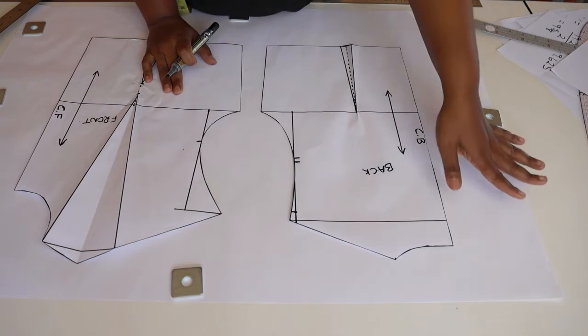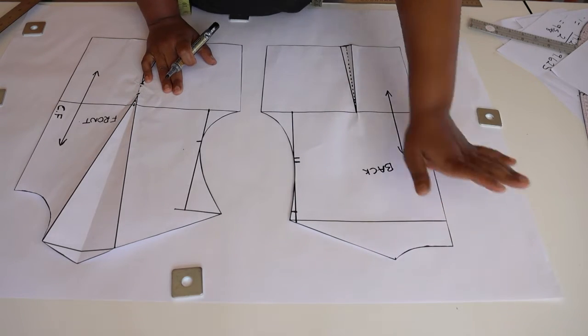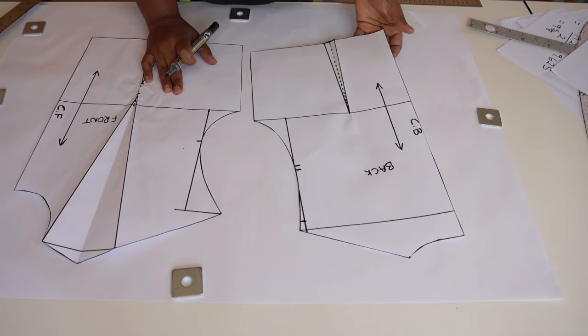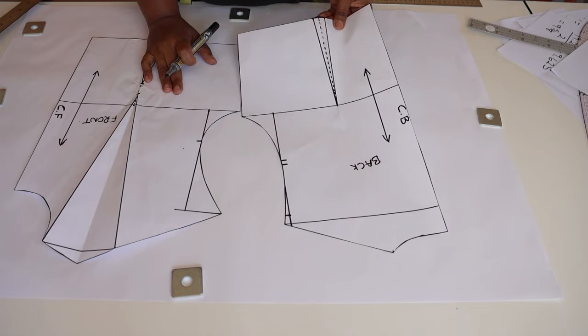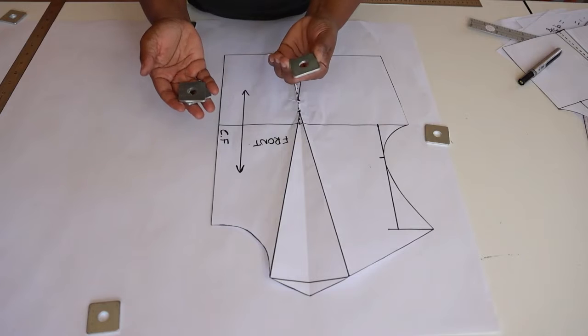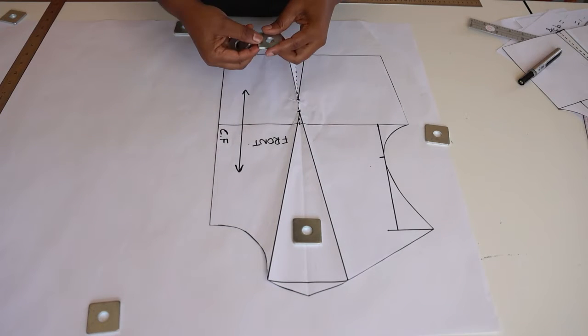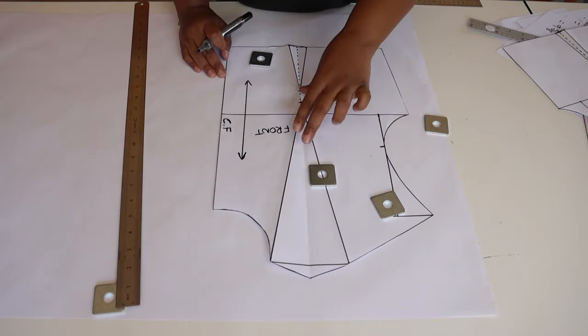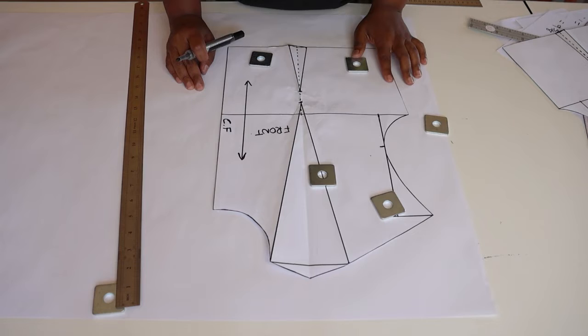Next, as you can see, I have another fresh piece of pattern paper right here, and I've got the two basic bodices, the front and the back. So the back is okay. We are going to put it aside for now. Get some weights, place them on top of the pattern to hold it down. Make sure you leave some space at the top like that. And then we're going to start transferring the pattern onto the pattern paper.